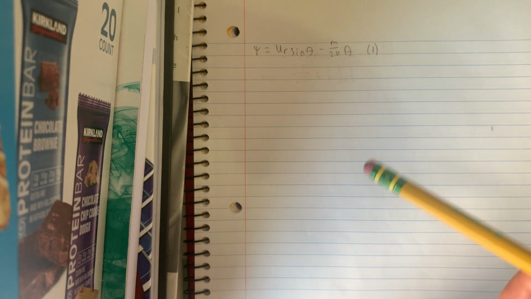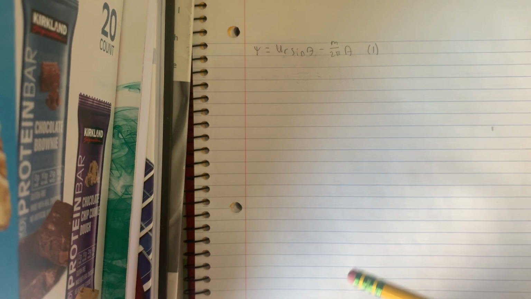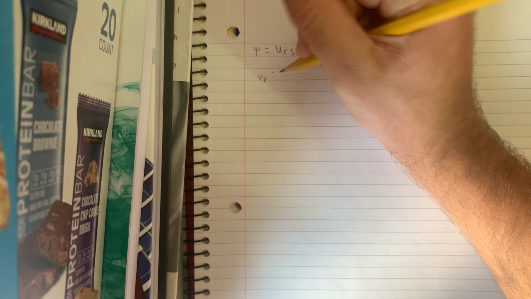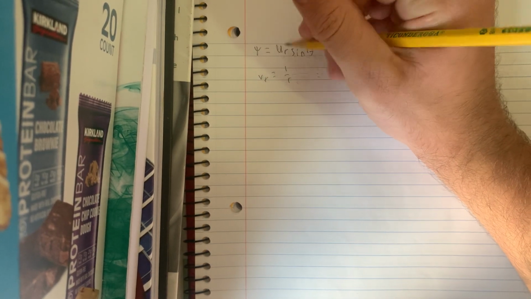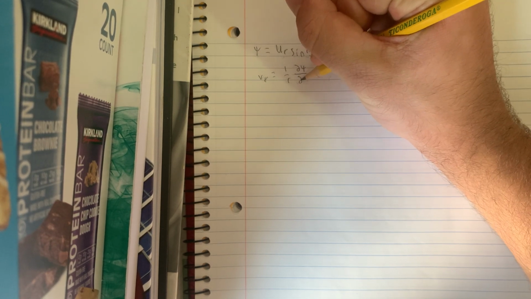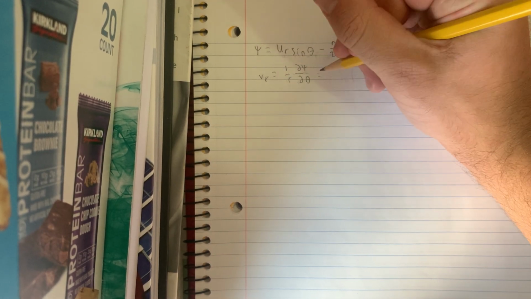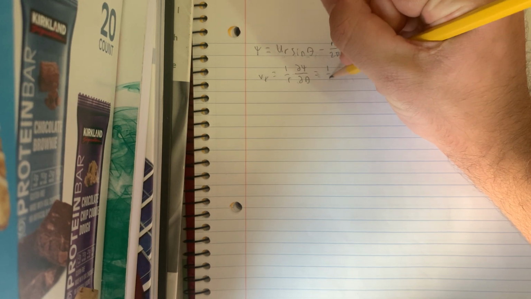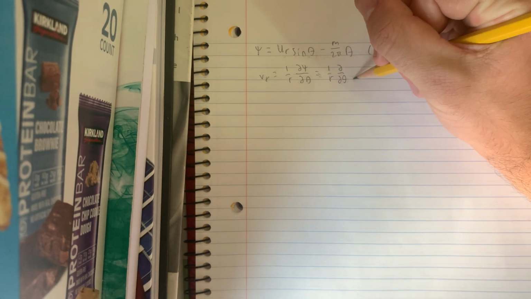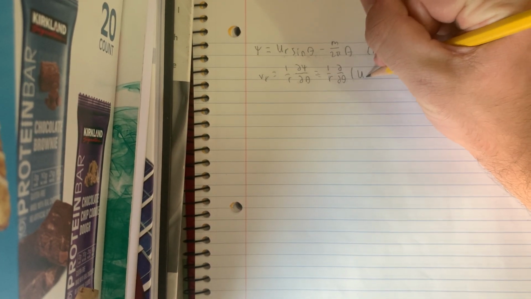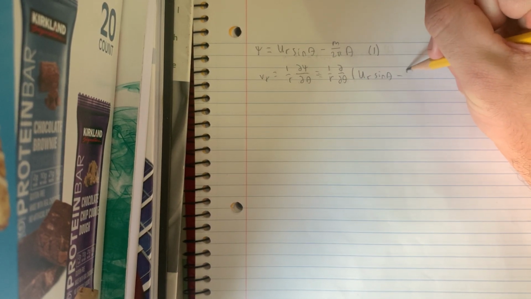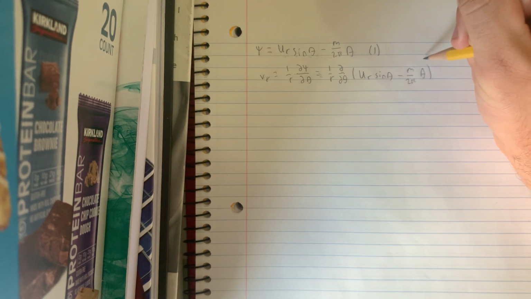So the next step is to calculate the radial component of the velocity. So VR is equal to 1 over R times the derivative of psi over d theta. That is 1 over R d theta times, in parentheses, equation 1, UR sine theta minus M over 2 pi theta.